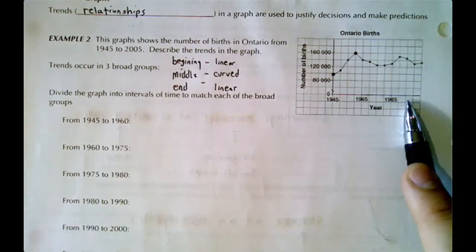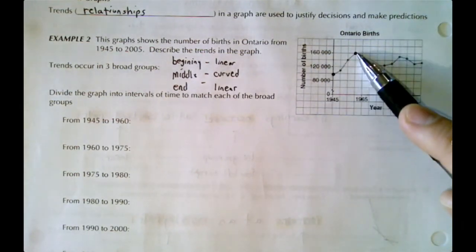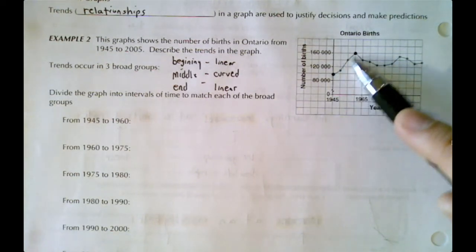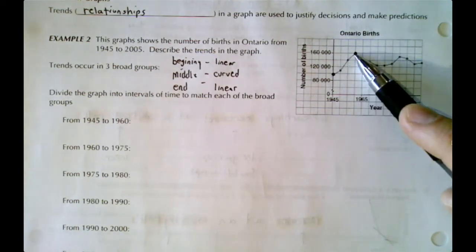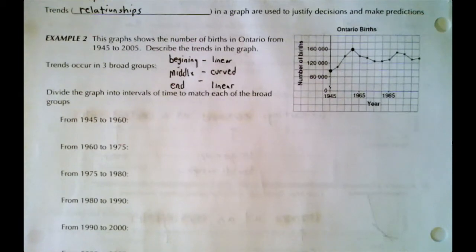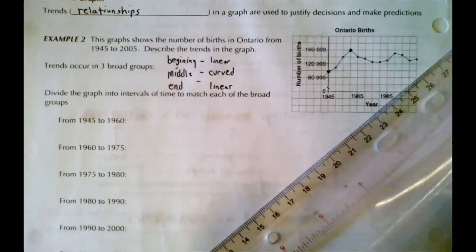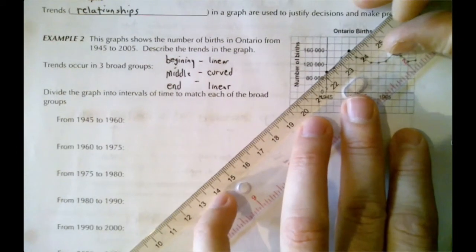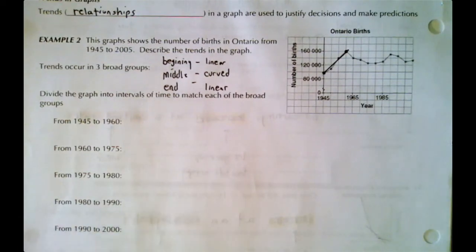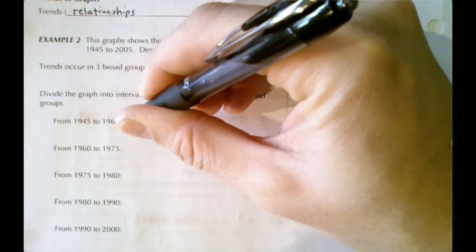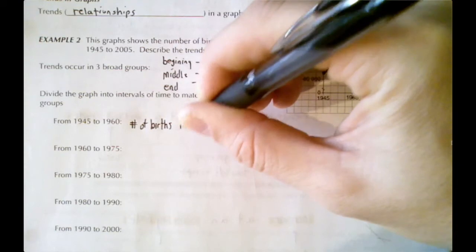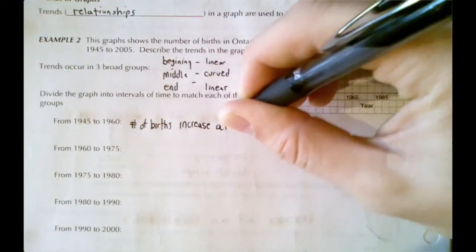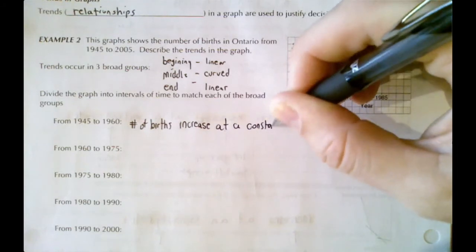Well, as time goes by, the number of births are going up. And it seems to be a relatively constant rate. A little bit slower here, a little bit quicker here. But overall, we could say it's at a relatively constant rate. So to describe this section of the graph, we might choose to simplify it by just connecting the dots and describing that trend to represent the overall trend. So we might say from 1945 to 1960, the number of births increase at a constant rate.